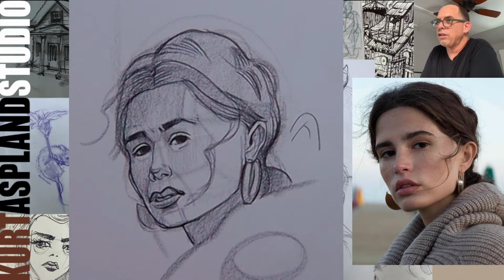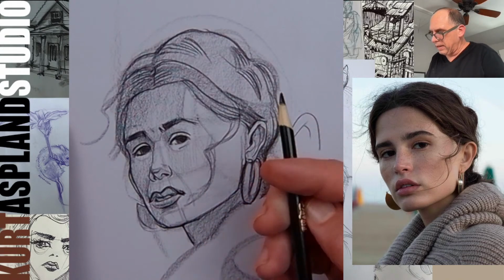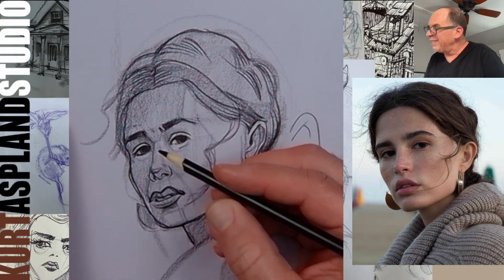Mine looks like a witch too. I have to go back and retry this one and slow down. That's okay, you'll get there. These things take time.